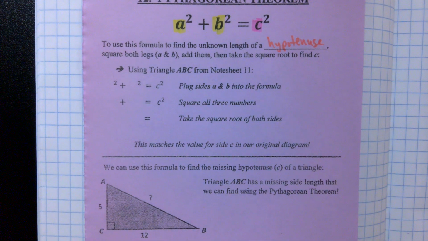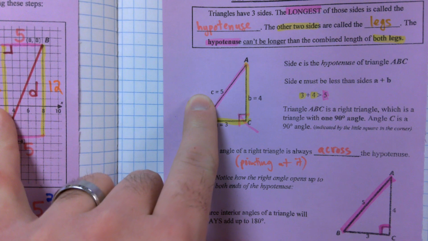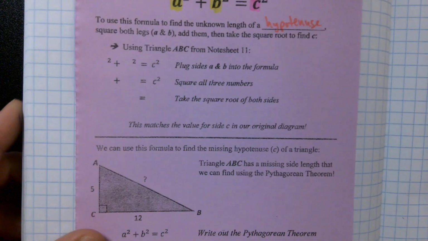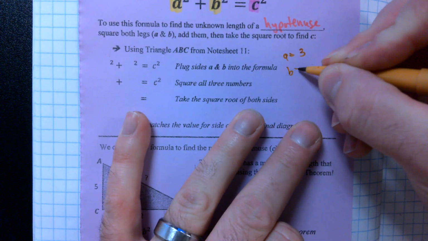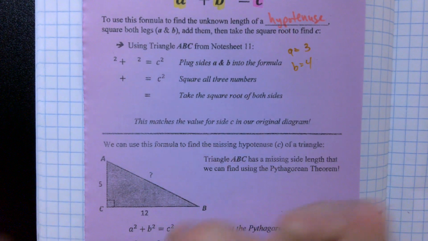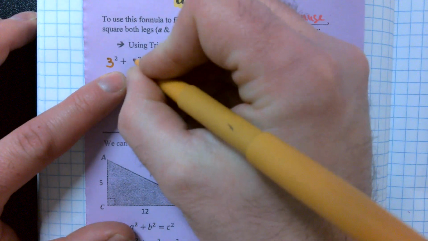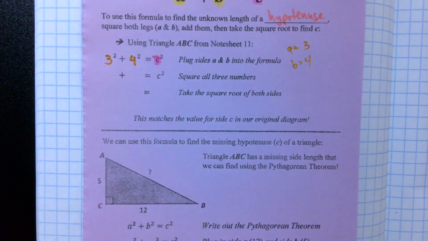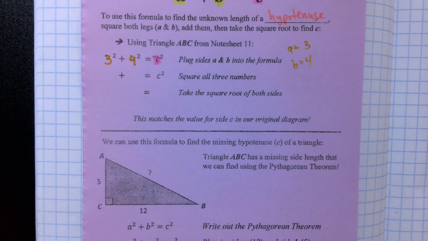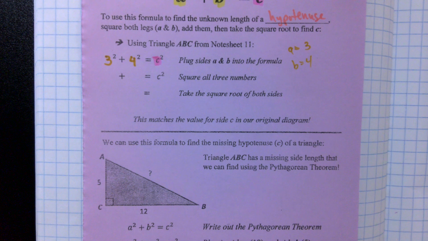So let's use triangle ABC from this previous note sheet here. A is 3, B is 4, and let's see if we can figure out what C is. For A squared, I'm going to plug in 3. For B squared, I'm going to plug in 4. And then we're going to try and see if we can find what C is equal to. We already know what C is equal to, but we're going to test this theorem out and see if it works out for us.